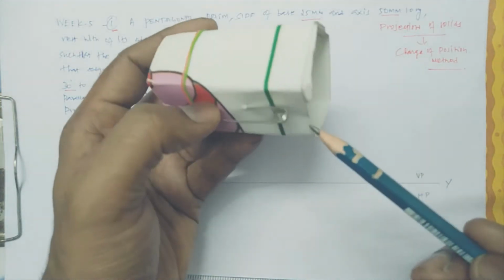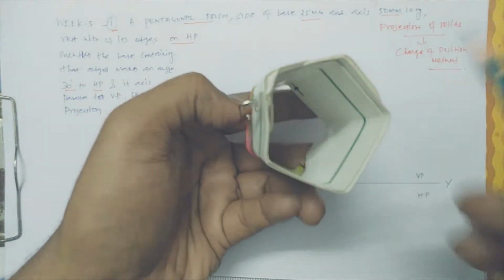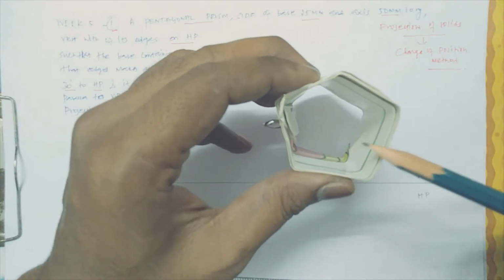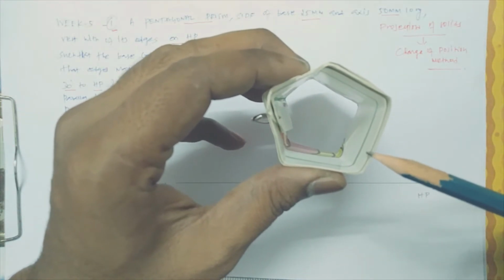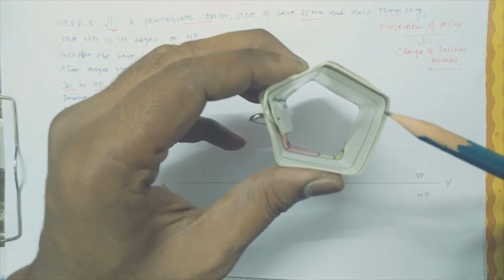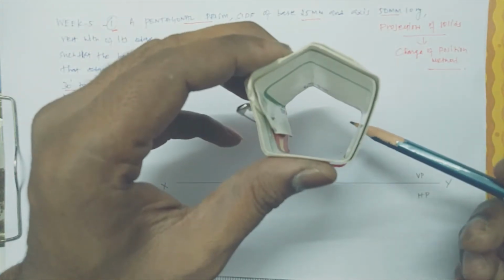This one is a base for the pentagon, or any side. The top may be the apex. This one is 25 mm, and the top side and bottom are bases, we can say.